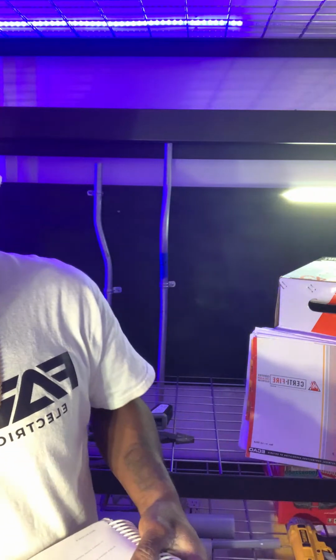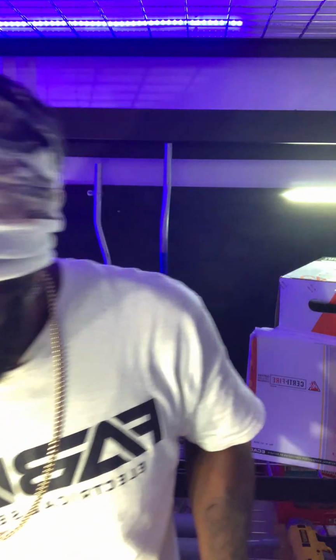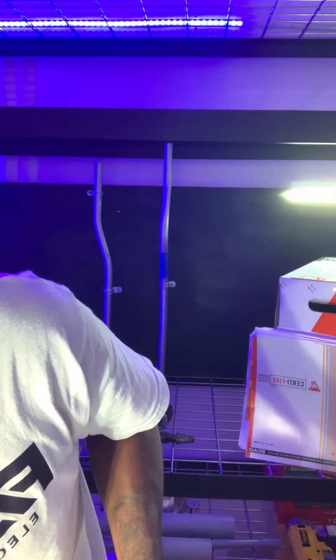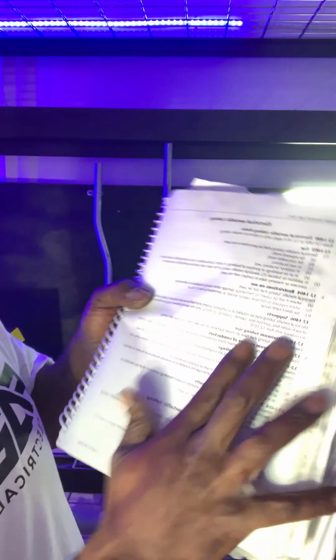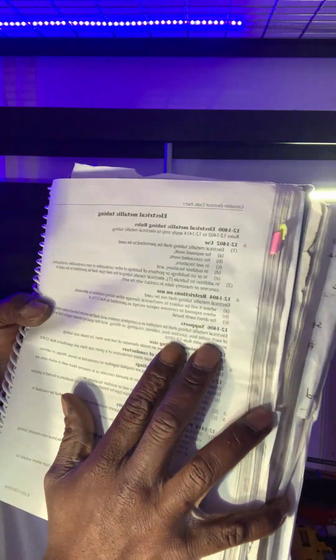There are some other rules inside of here also. So 12-1406, which is here, and that's your supports.